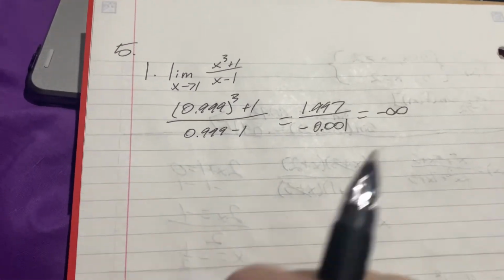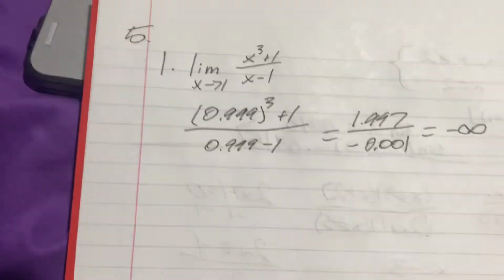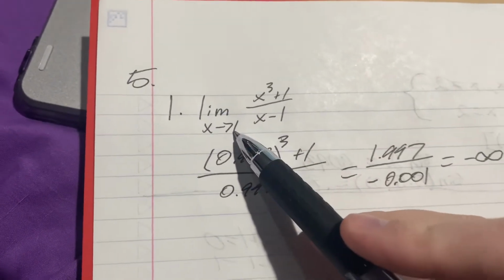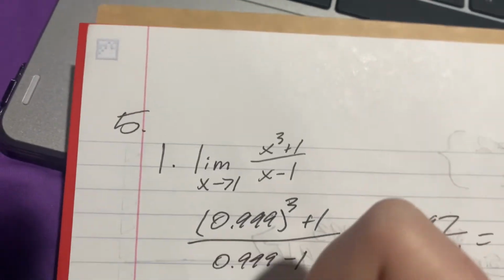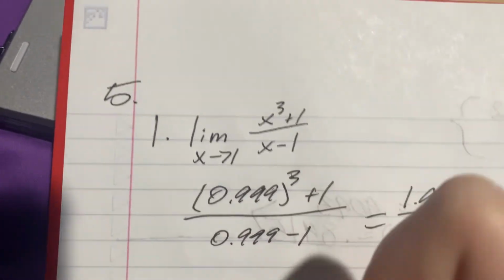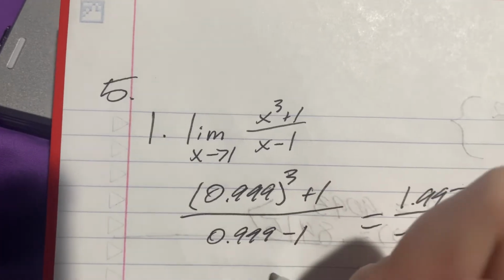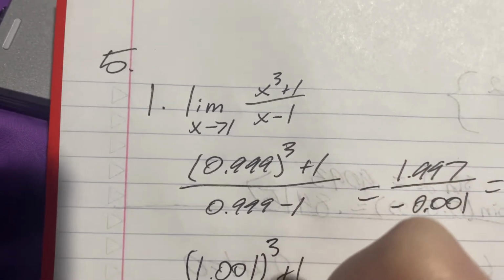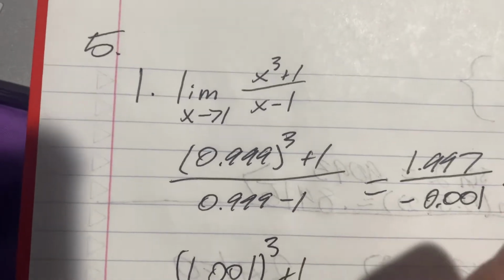Okay, so for finding the right side, we're going to have to take a number that is greater than 1. So we're going to do 1.001. And then cube that plus 1 all over 1.001 minus 1.